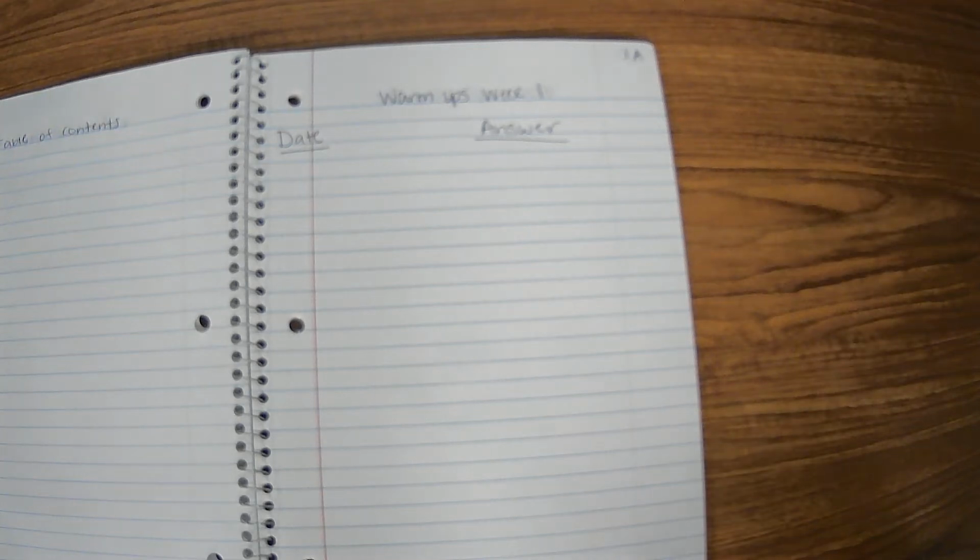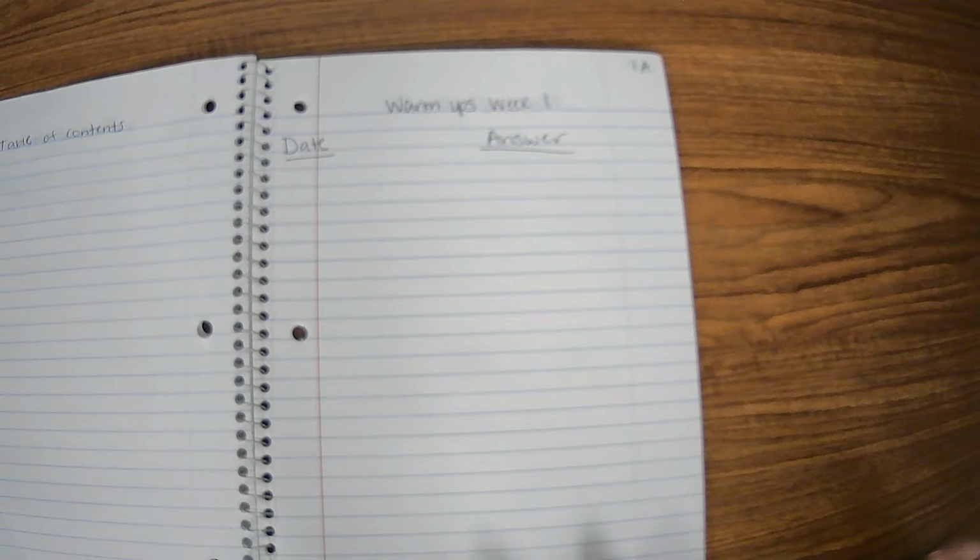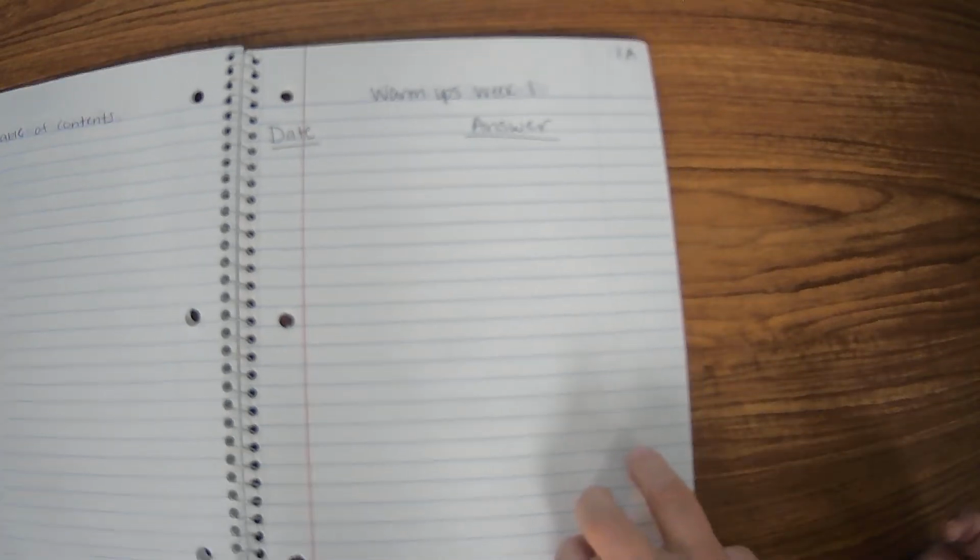Because right now, at the end of every week, we'll have you take a picture of your warm-ups for the week and submit that to us. So I'm going to show you how to number and title your pages for the next 15 pages.